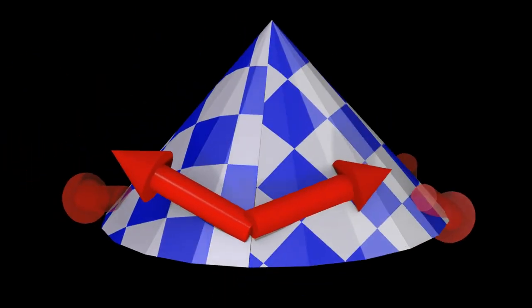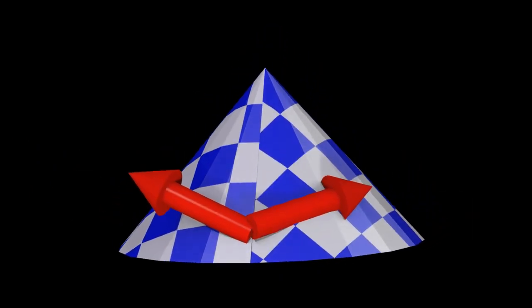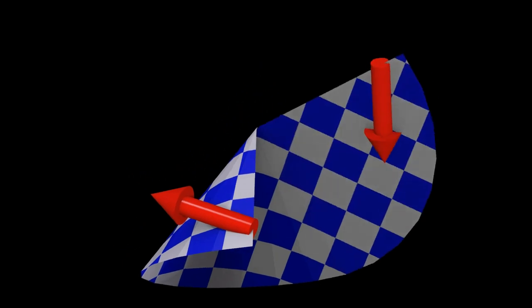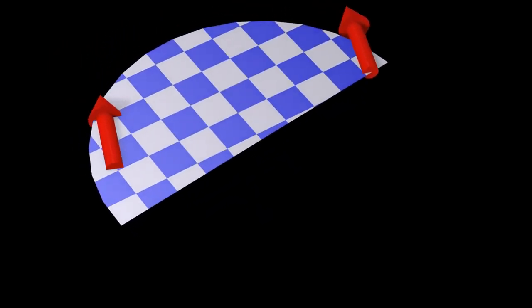If we double the angle of the missing section of the circle, the angle by which the vector rotates is also doubled. The curvature at the tip of any cone is infinity, but not all infinities are created equal. Suppose we increase the angle of the missing section of the circle to 180 degrees. The amount by which the vector is rotated has now increased to 180 degrees.